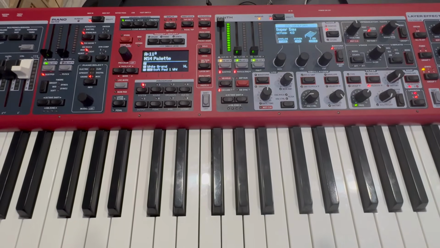In this video I'll be giving you a quick walkthrough on how to layer sounds on the Nord Stage 4. Preferably a really short video, because I just want to show you how the board functions and not necessarily a specific patch. So let's get started.